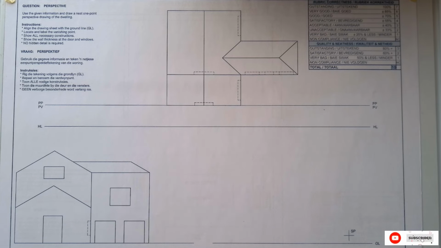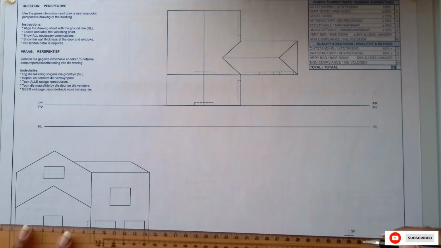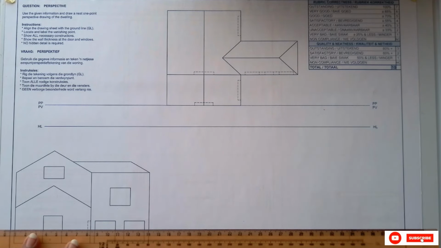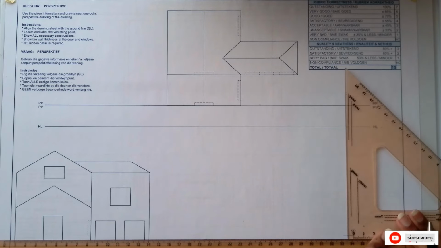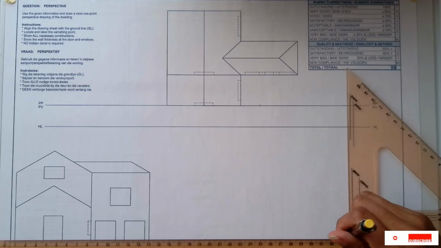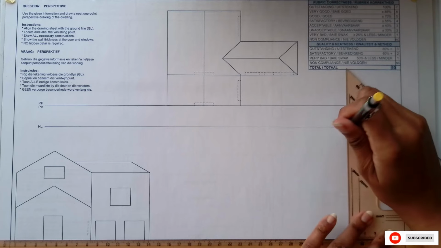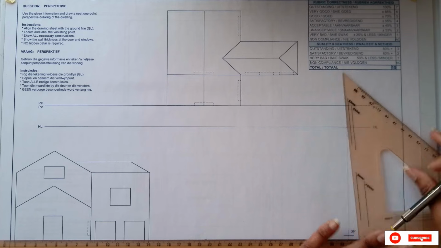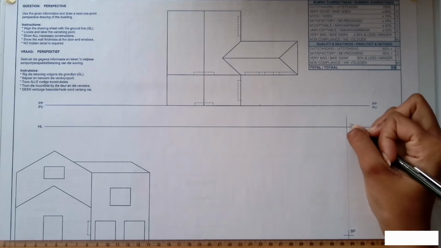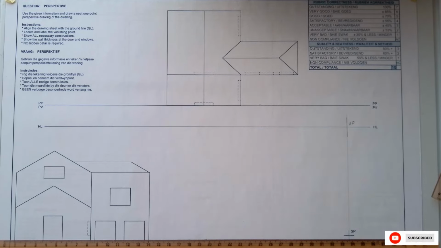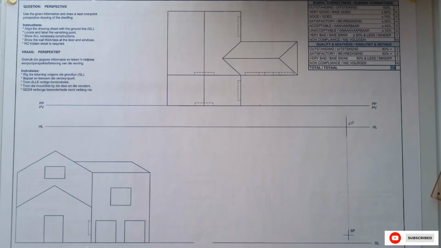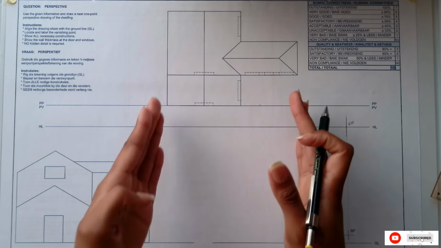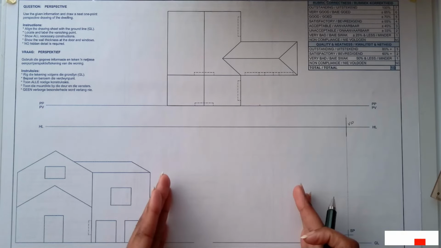I'll be doing page 139 with you, and I'm just going to get started with it. I'm going to start by getting my vanishing point by just projecting the SP up to the horizon line. Outline it and label it VP. Once that is done, I'm going to take this drawing and move it to be in line with the top view.